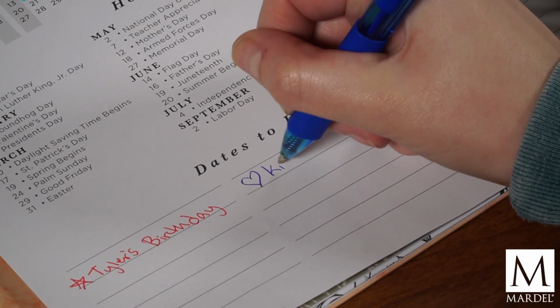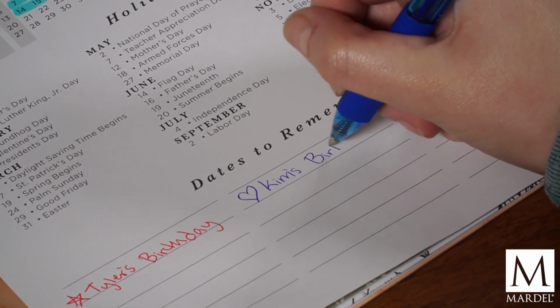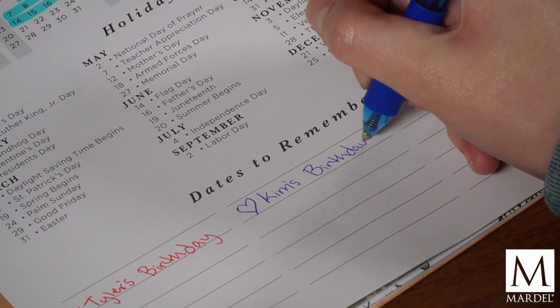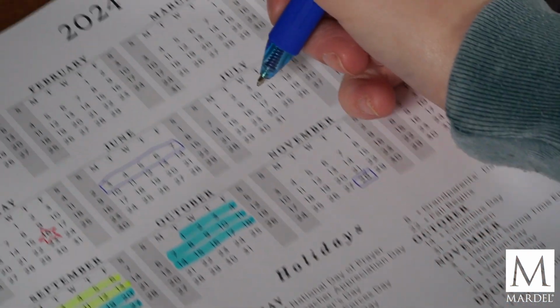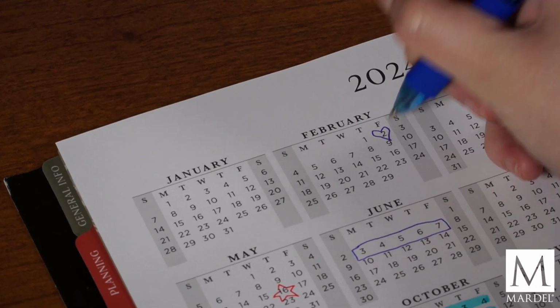Under the calendars are sections for important dates. Write down birthdays, holidays, and other days. If you want, draw different symbols next to these dates, then draw those in the calendar. That way you can remember at a glance when these dates are.